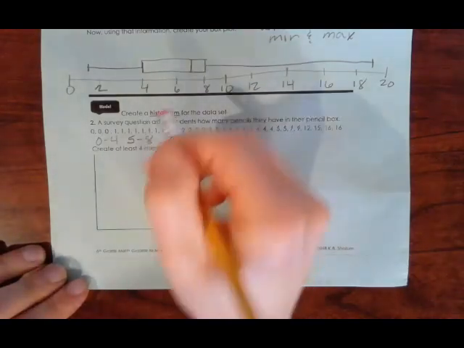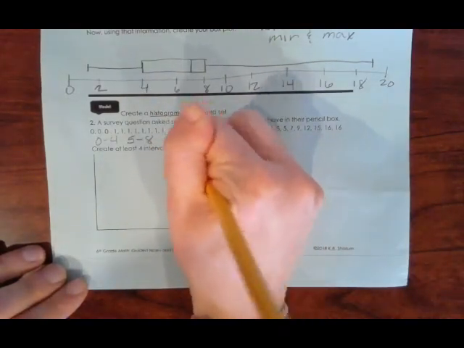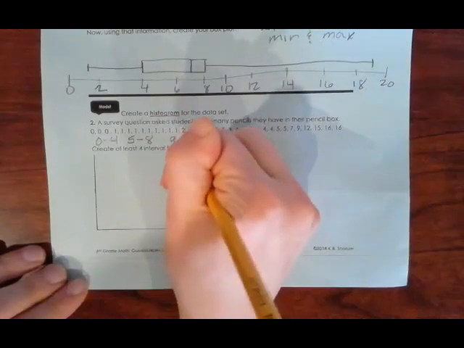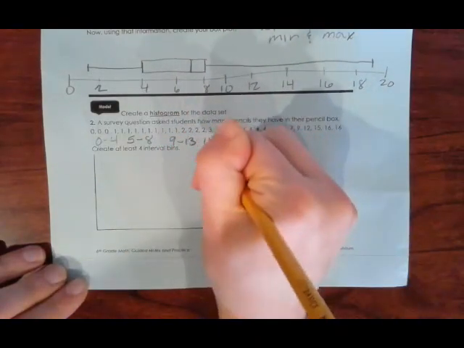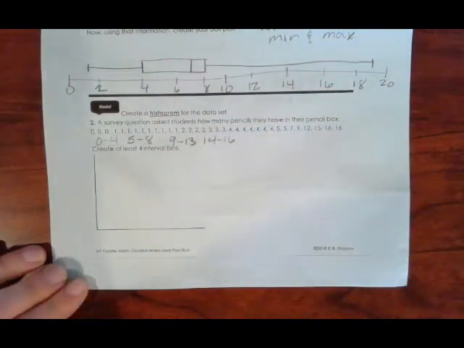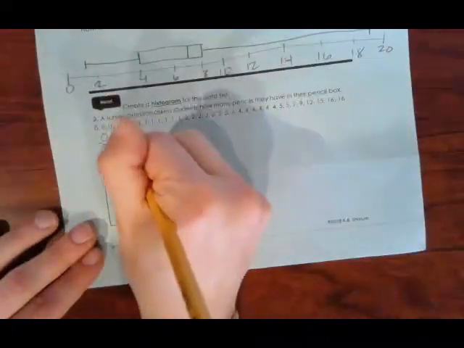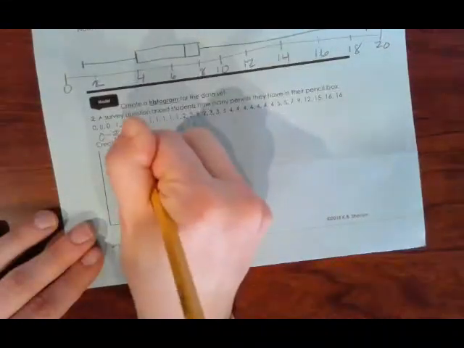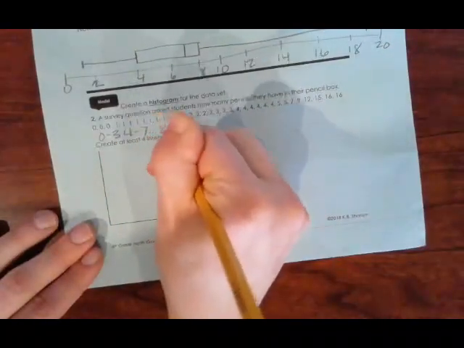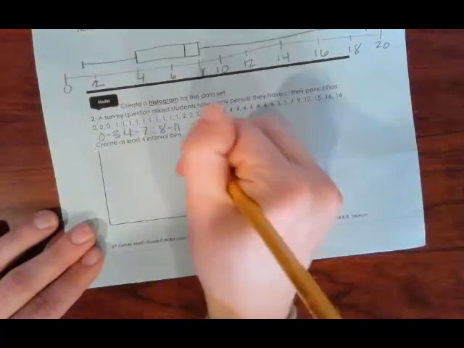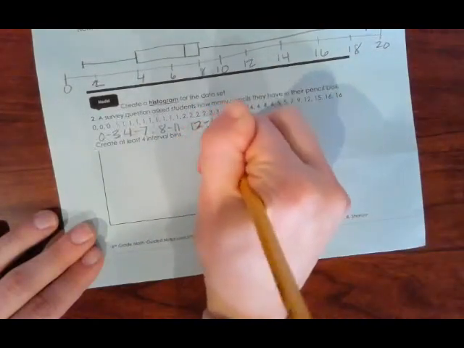That doesn't seem right. 9 to 13, and then 14 to 16. That doesn't seem right either. Let's cut it into thirds, sorry. Sometimes we make mistakes. So 0 to 3, and 4 to 7, 8 to 11, and then 12. We're just going to have that go all the way to 16.